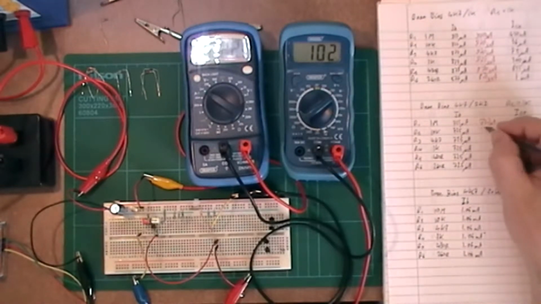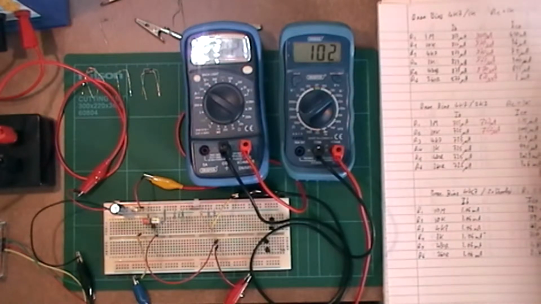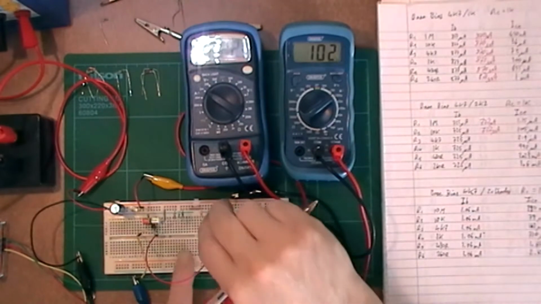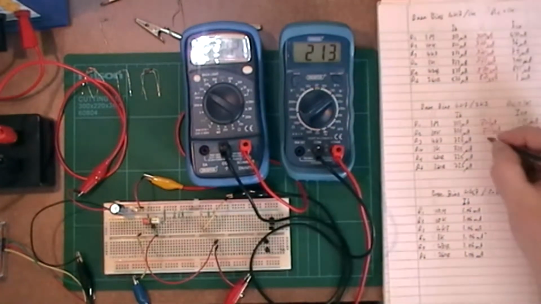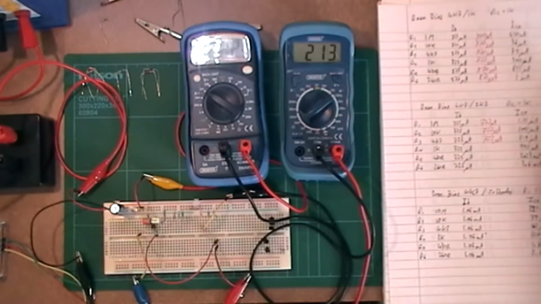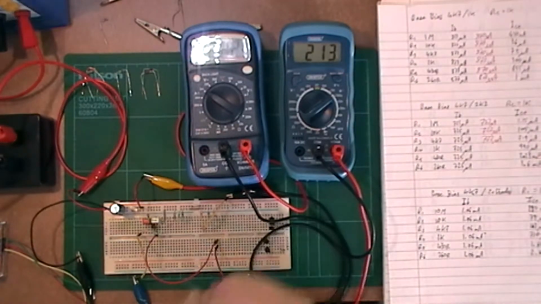Up onto the 10k, 722 microamps to the base, and 102 microamps across the collector emitter. Down to the 4k7, 722 microamps on the base, and 213 microamps on the collector emitter.